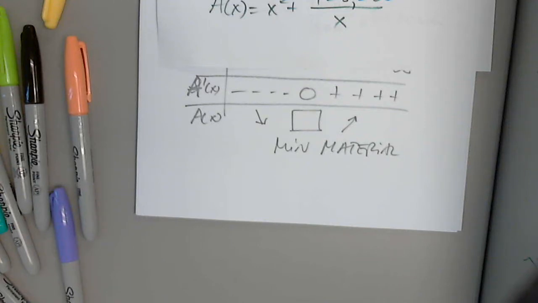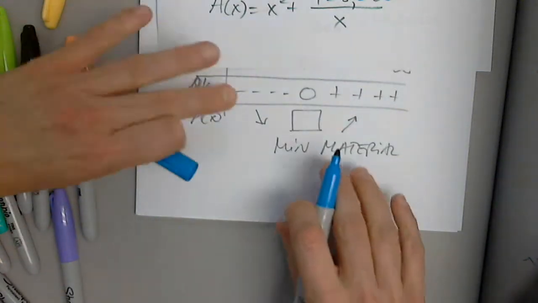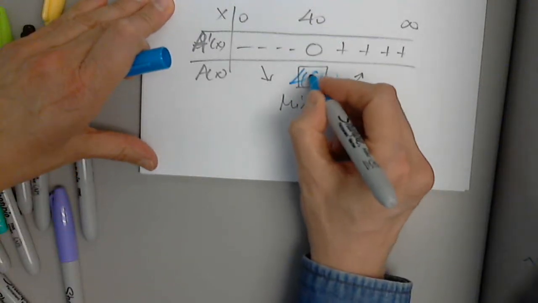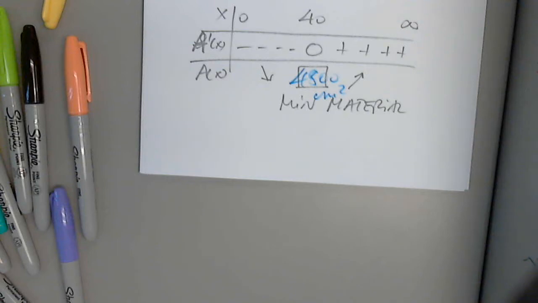And I want to plug in 40. And I got 4,800. So 4,800 centimeters squared is the minimum material used.